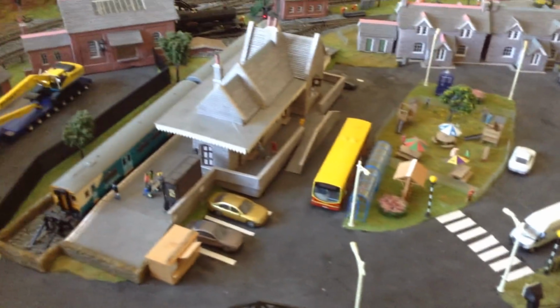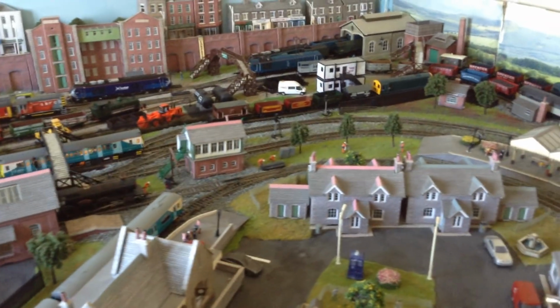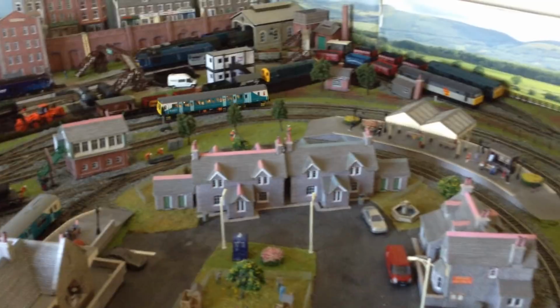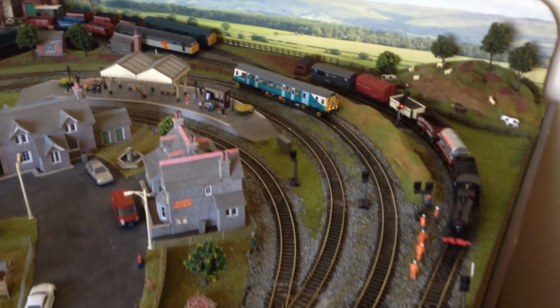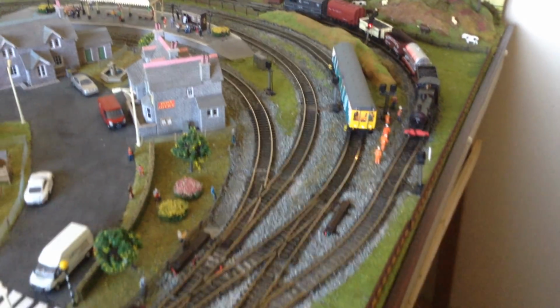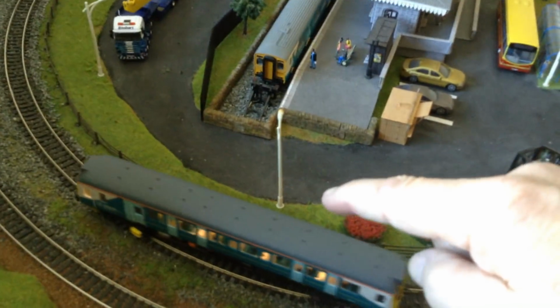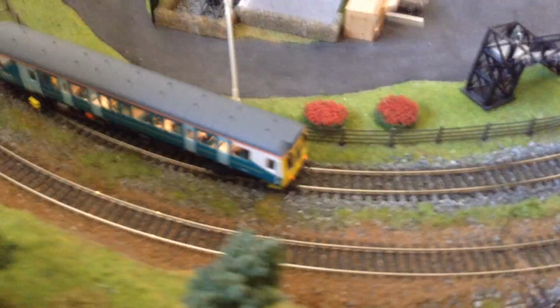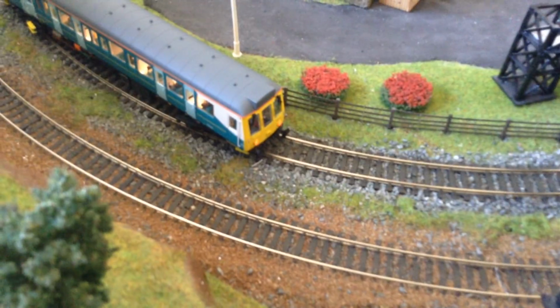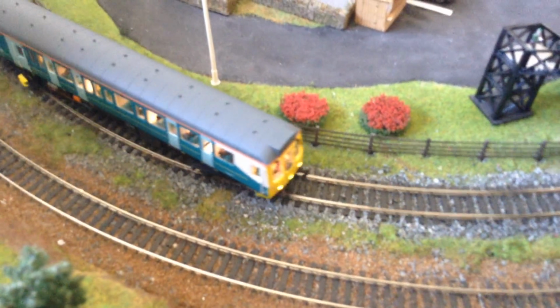Don't run around at 100 miles an hour, that's not how trains look. So the points have now clicked, and it's starting to slow down. It'll come over here, and hopefully this back end should be near this. That's it. Now it'll go back into the siding, that'll change, the rear cab will come on, and away it goes.